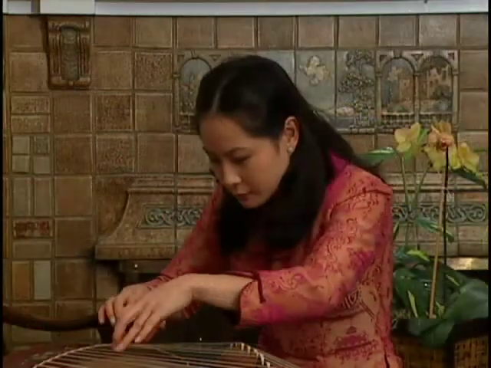A lot of the contemporary music still takes a lot of the folk flavor or even the folk melody and brings it to a new area, a new level.